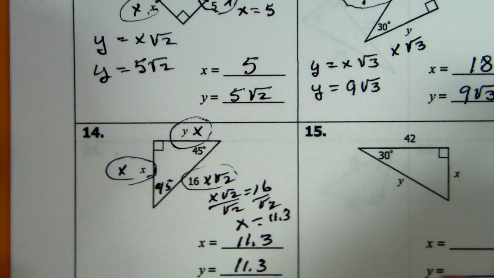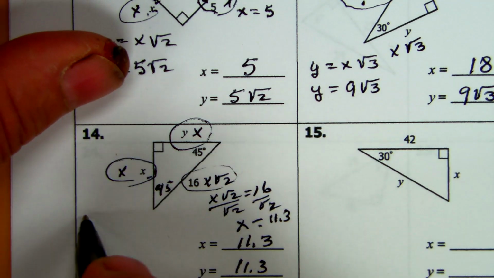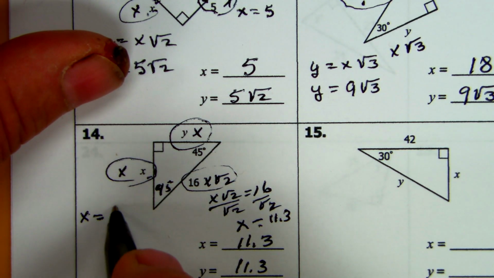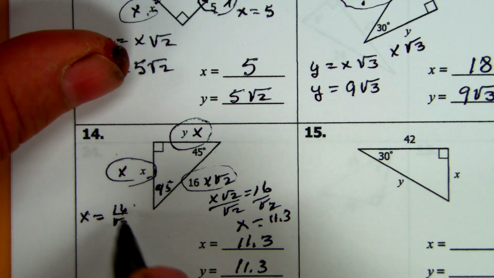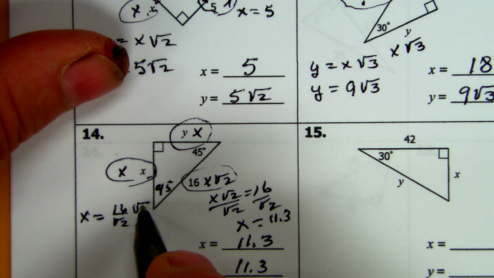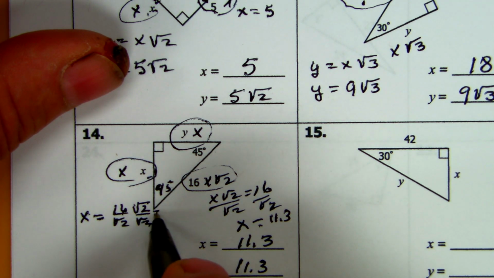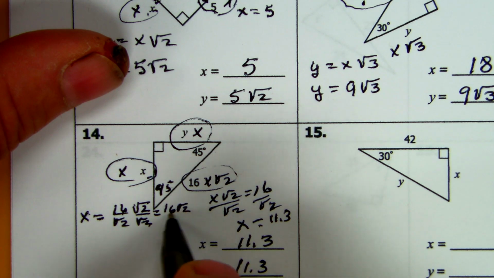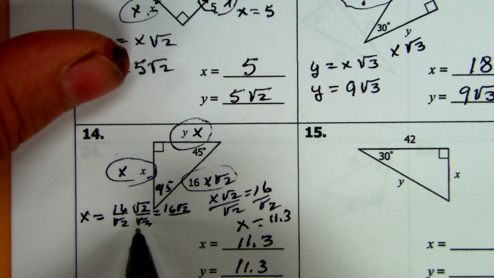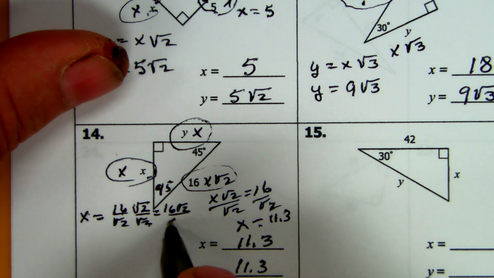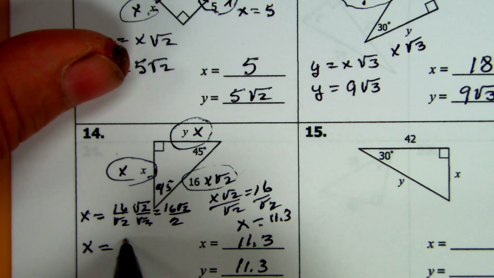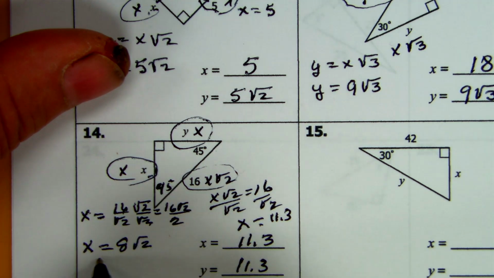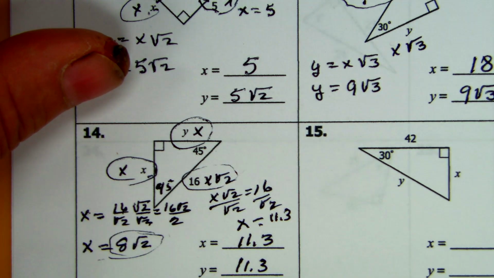Now, if you wanted to do this in radicals, you get that x was equal to 16 over the square root of 2. Then you'd have to take this radical out of the denominator, so you multiply the numerator and the denominator by the square root of 2. That would give you 16 square root of 2 over square root of 2 times square root of 2, which is square root of 4, which is 2. So then x would equal, if you did the reduction here, 16 over 2 is 8 square root of 2. So that could have also been your answer in radical form.